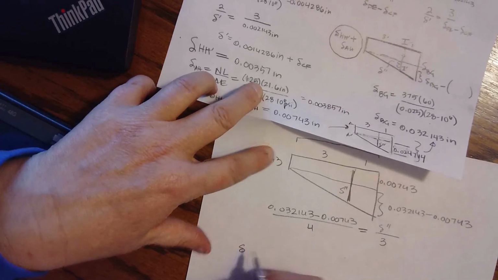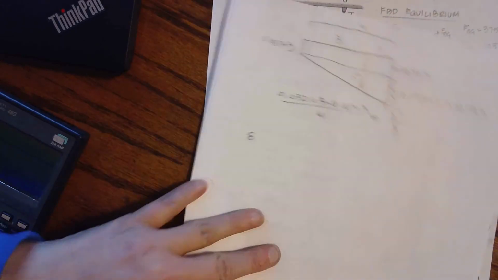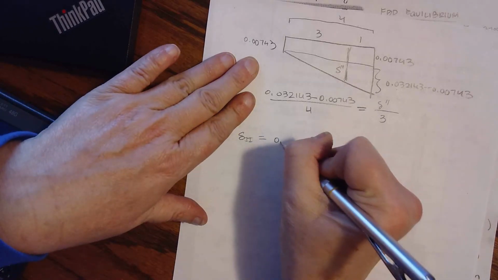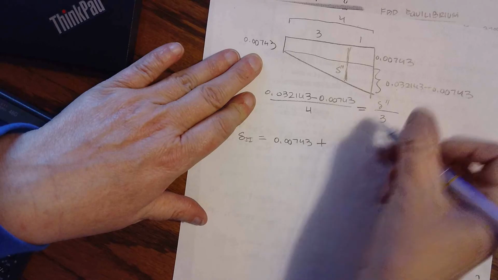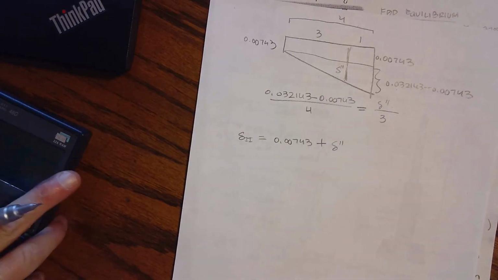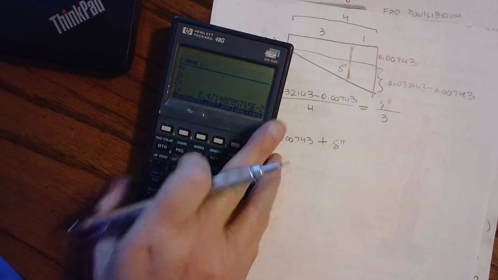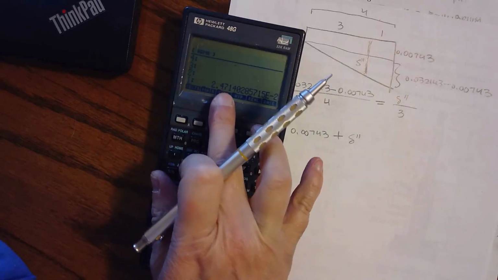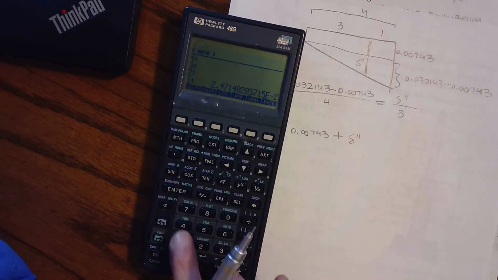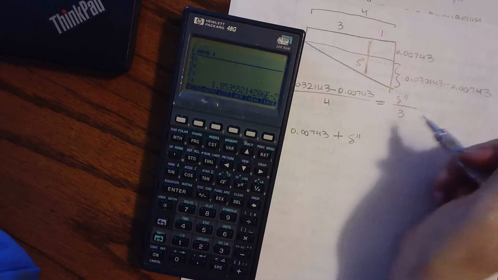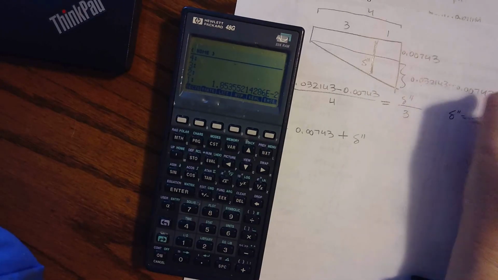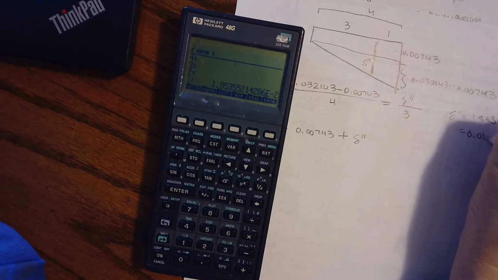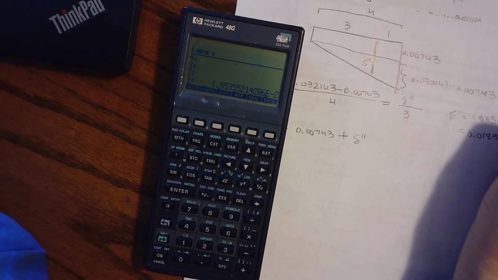And then ultimately we're going to find that the displacement of I to I prime, which is the load, is going to equal 0.00743 plus delta prime prime. So let's calculate delta prime prime. I already found that this minus this was 2.471 times 10 to the -2. So we're going to divide by 4, and then multiply by 3. So I get that delta prime prime is 1.853 times 10 to the negative 2, which is 0.0185336.